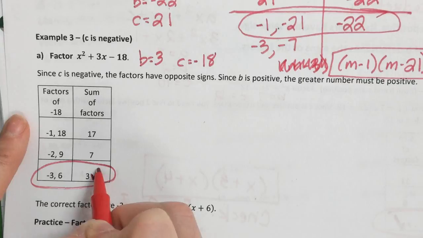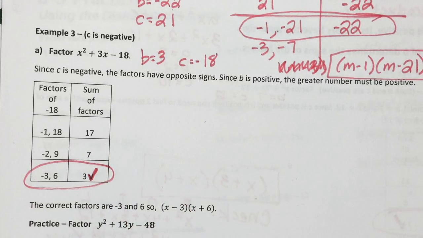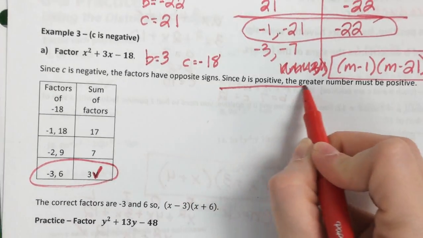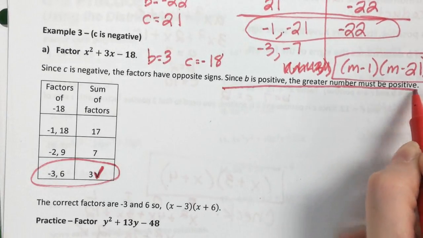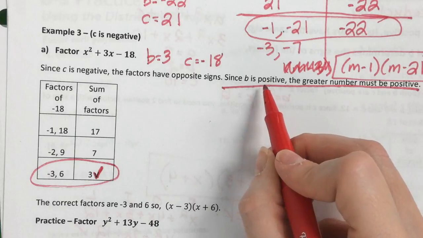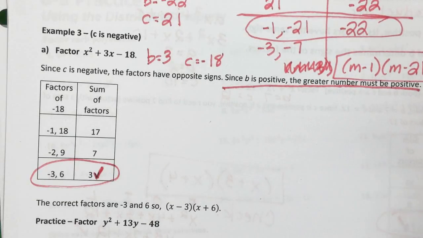Jeremiah? So it's always going to be the bigger number that is positive and the smaller number is negative? Well, you see right here, I put since B is positive, the greater number will be positive. But when B is negative, the greater number will be negative.